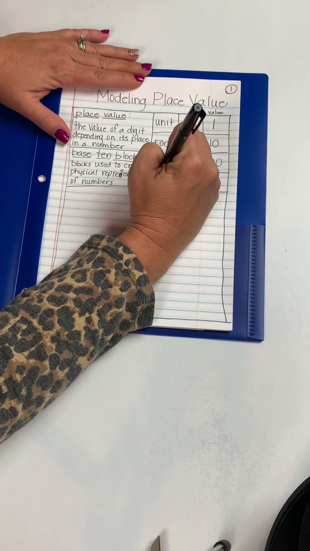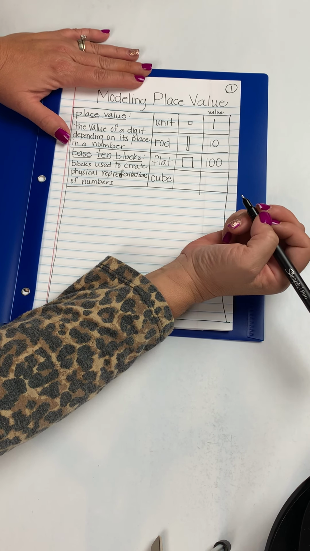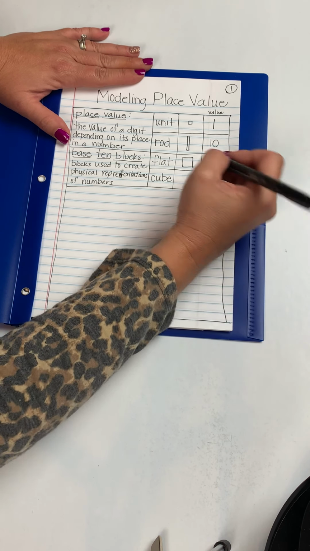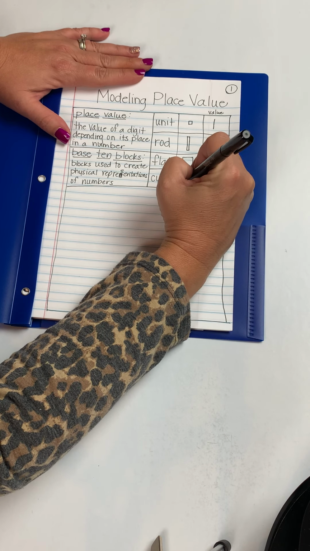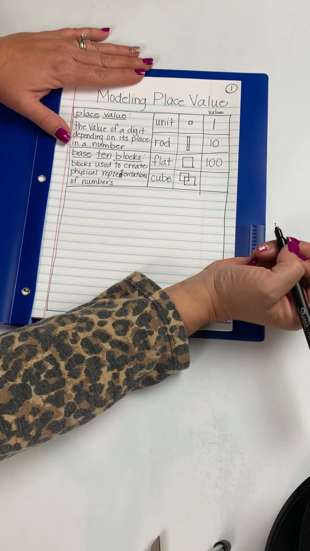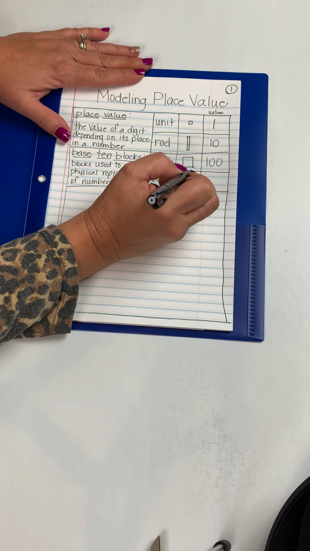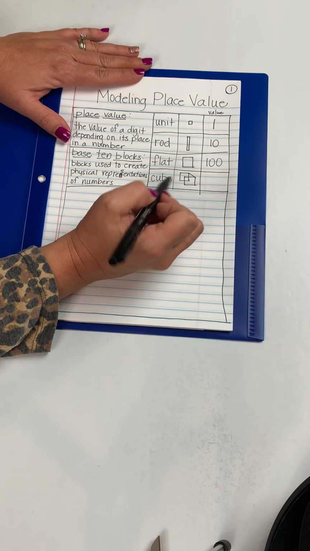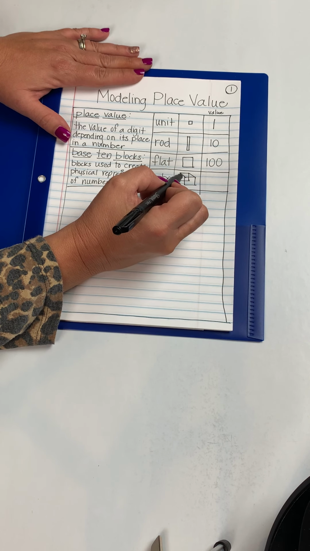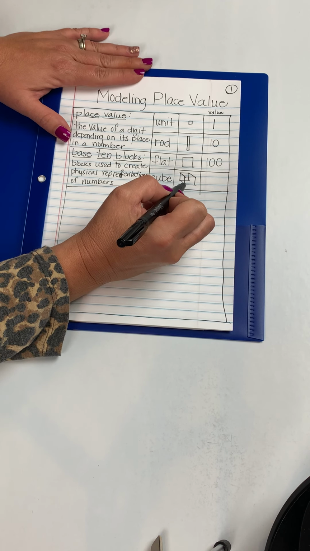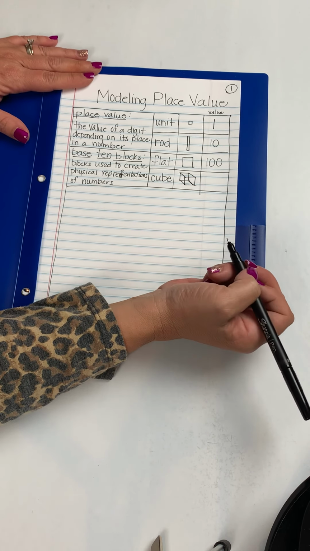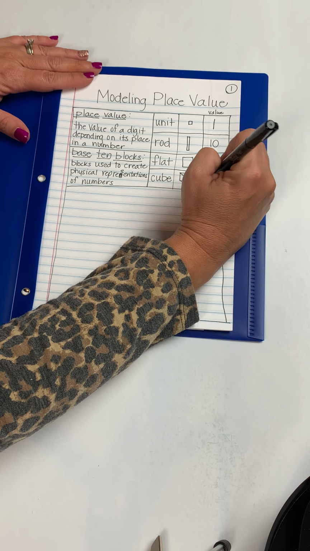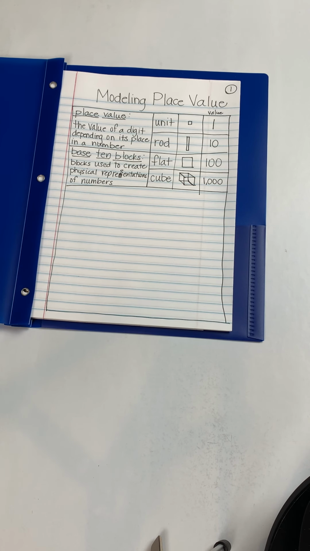All right, and then the last one we're going to put down is a cube. And this is one of my favorite ones to draw. I'm going to go kind of slow so you can see how I draw it. Okay, you're going to draw a square. And then you're going to draw another square on top of it, kind of diagonal. All right, you're going to draw a line between those top 2 corners. You're going to draw a line right here. You're going to draw a line here. And draw a line here. See how that makes it kind of look 3D? I think that's really cool. And cubes are worth 1,000 each. All right.